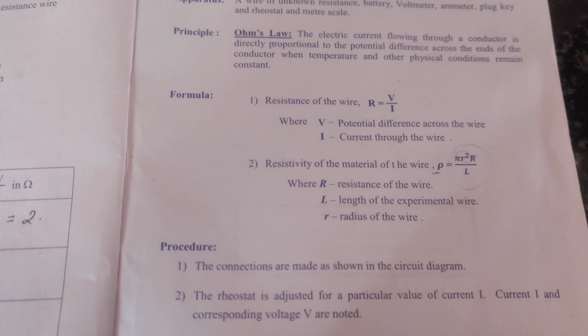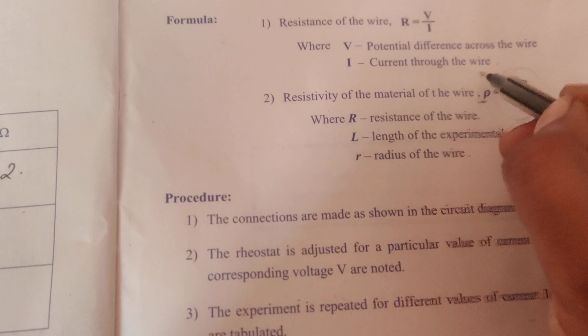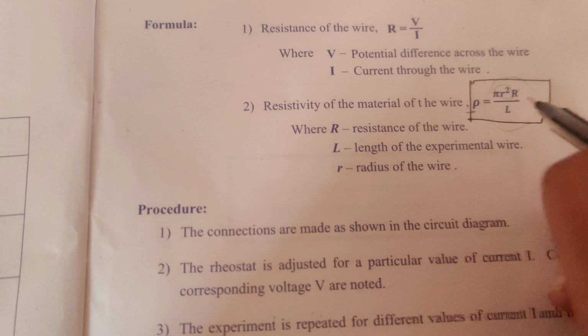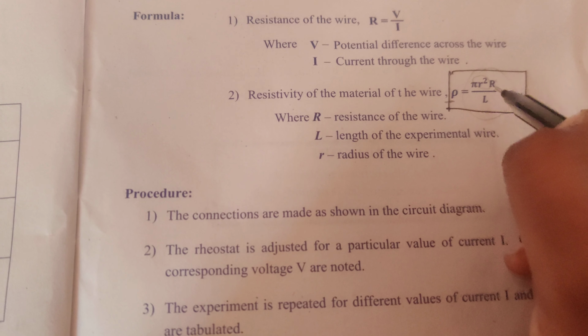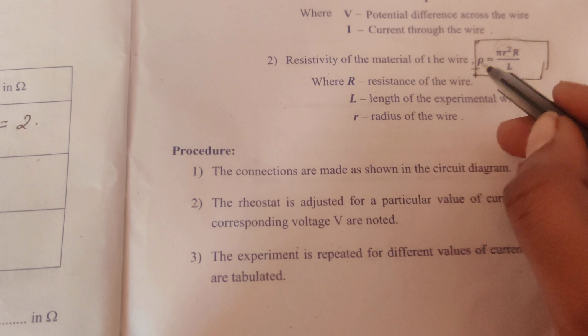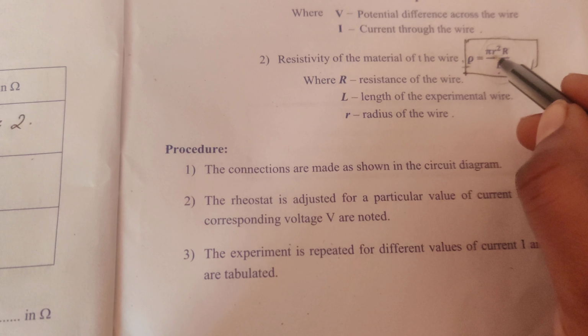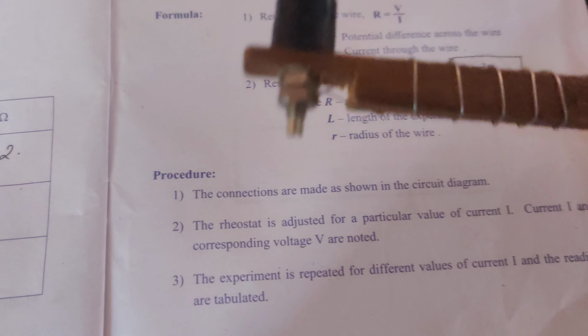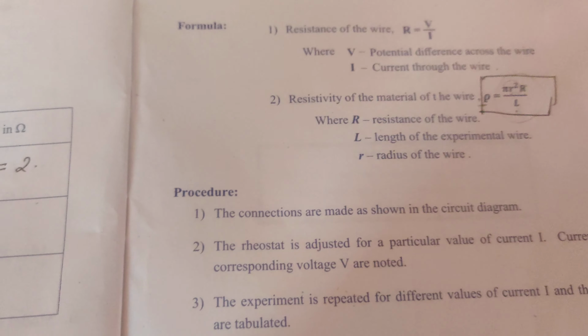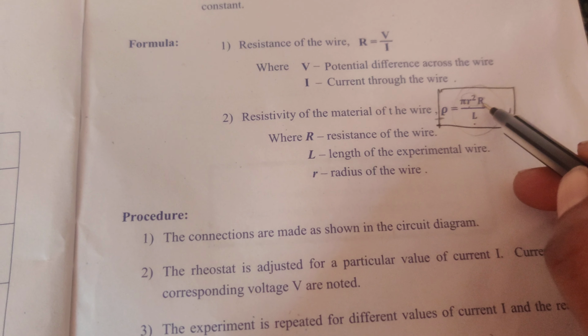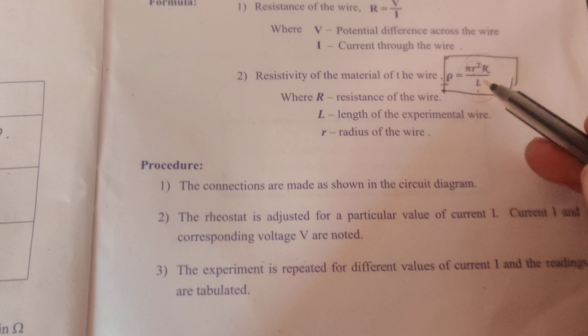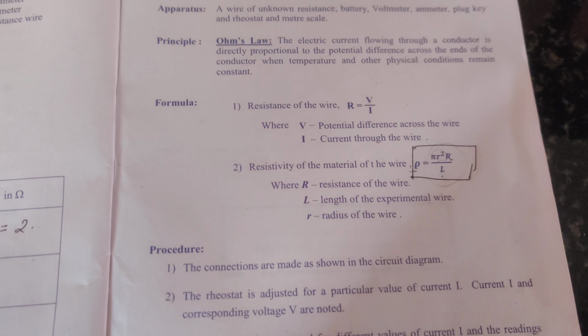Then we will find the resistivity by using the formula rho = pi r squared R / L, where rho is the resistivity, r is the radius of the wire, R is the resistance which we will calculate using this experiment and making use of Ohm's law, and L is the length of the wire.